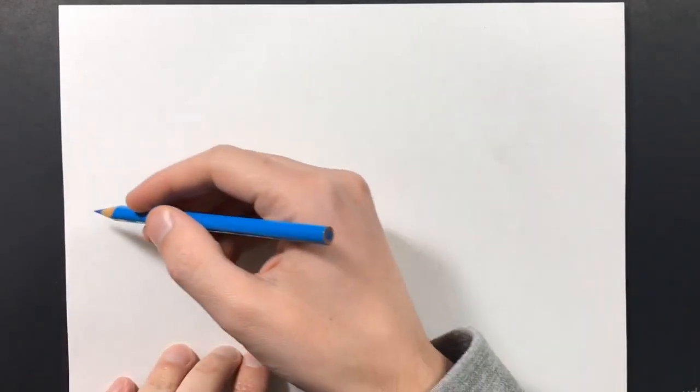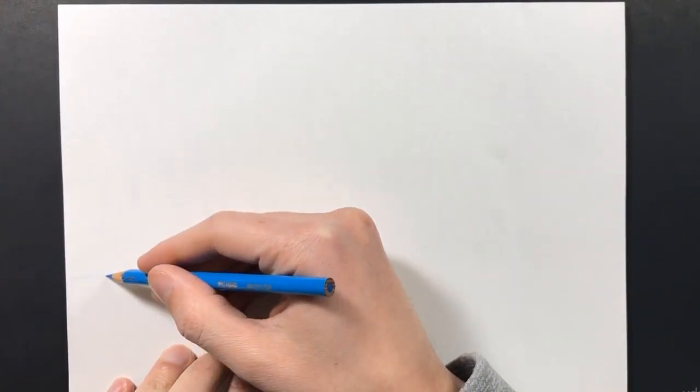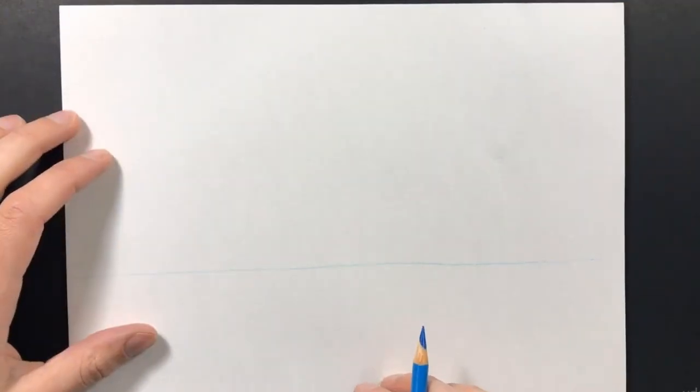So the first thing I'm going to do is draw a horizontal line across my page. Now this line is going to be my horizon line, and it's okay if you don't know what a horizon line is. We'll learn more about that later. But for now, we're just going to put that horizon line in there.